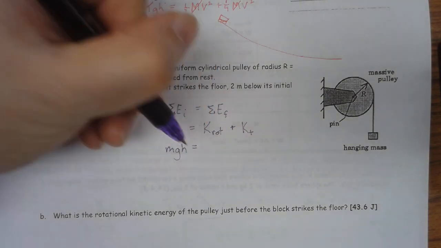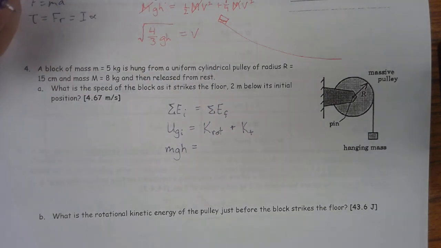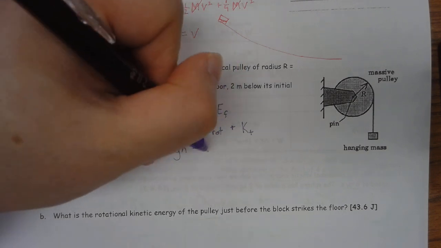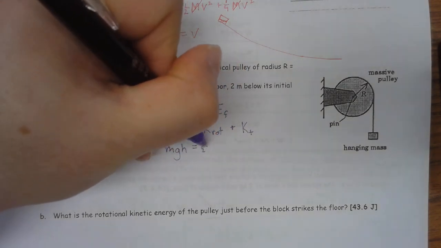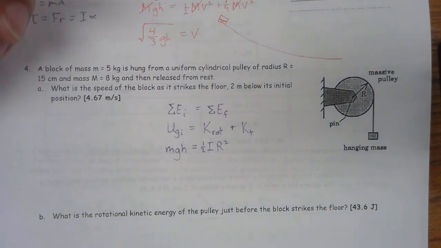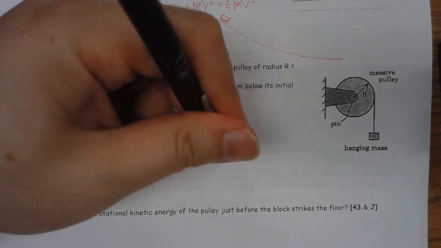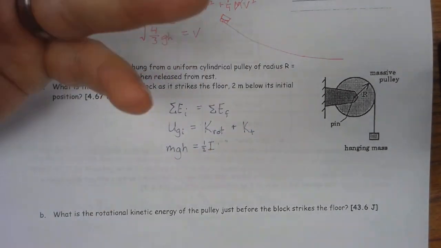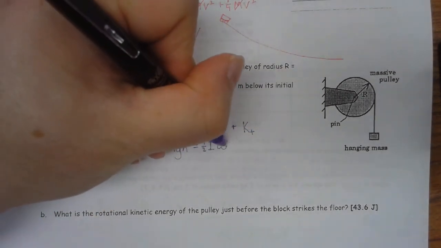And K rotational, that's the big one, right? Is 1/2 I r squared. No. What is the equation? 1/2 I omega squared?